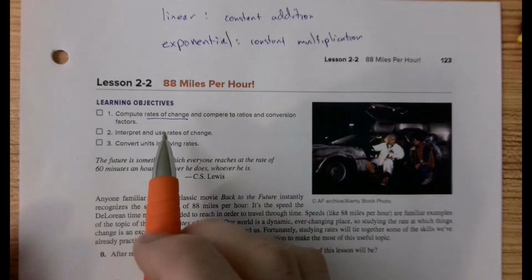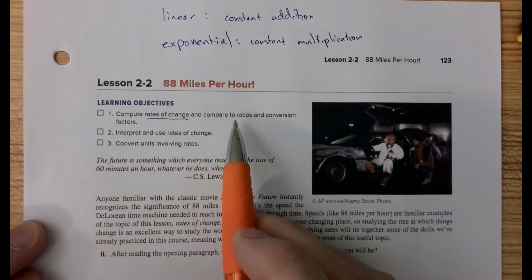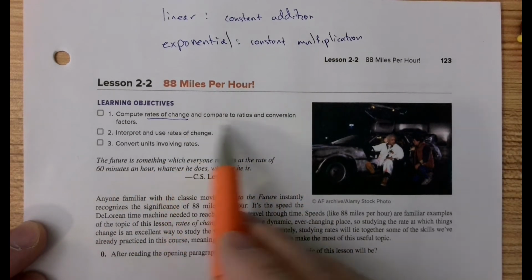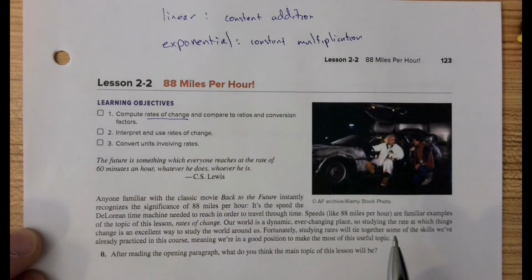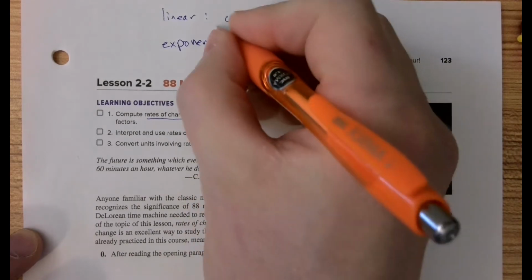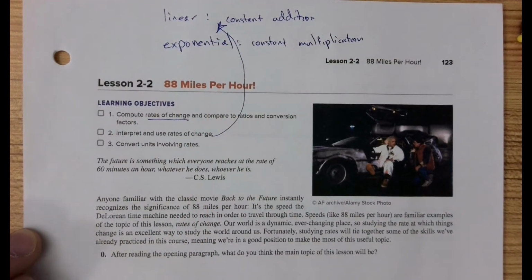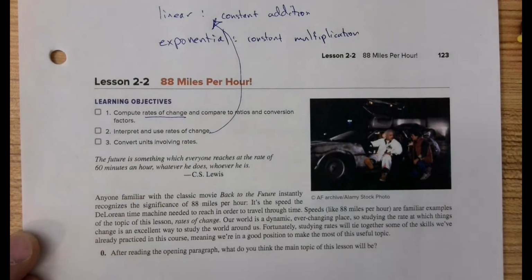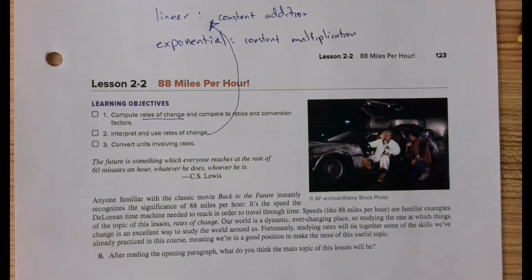So we're going to compute rates of change and then compare them to ratios and conversion factors, to see what's similar and different between those. And we're going to interpret and use rates of change, which is going to become really important a little bit later with our linear stuff. And then we're going to convert things using rates.